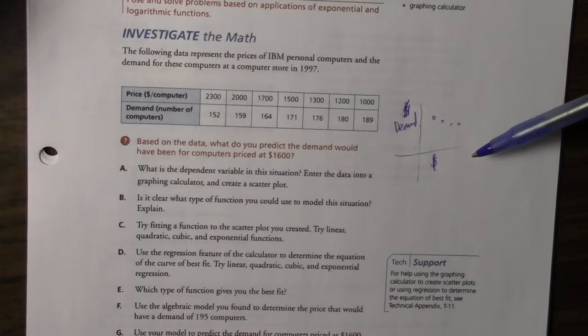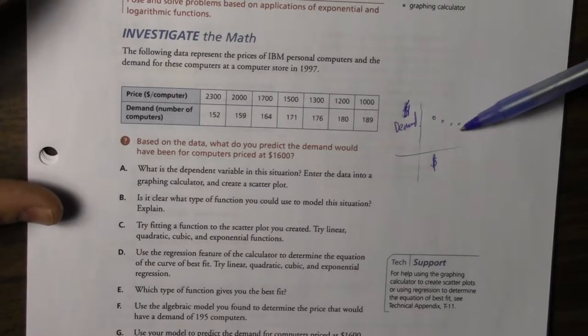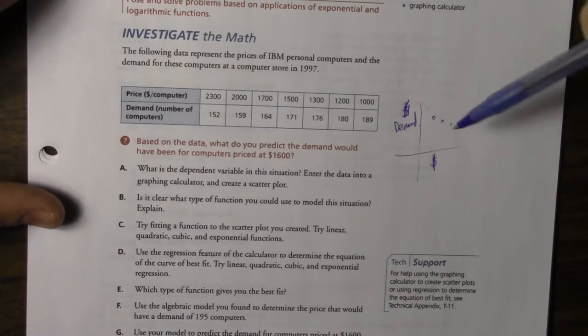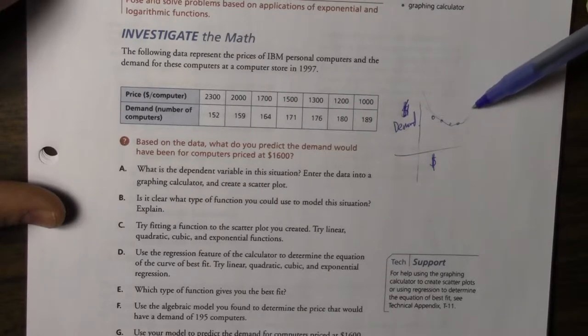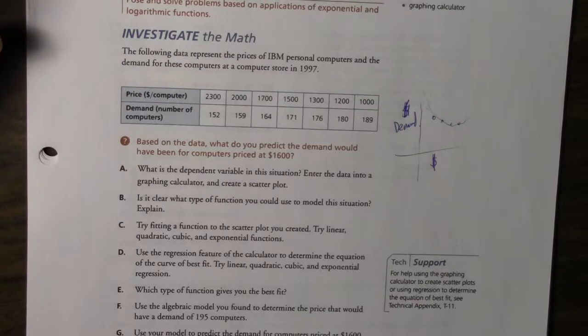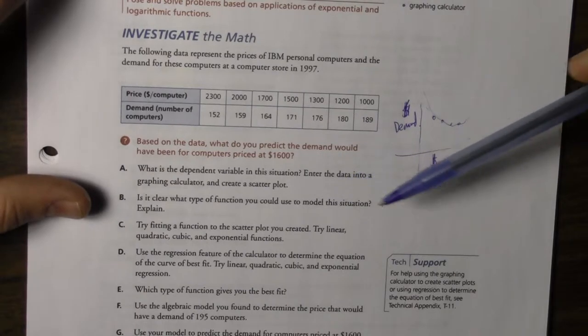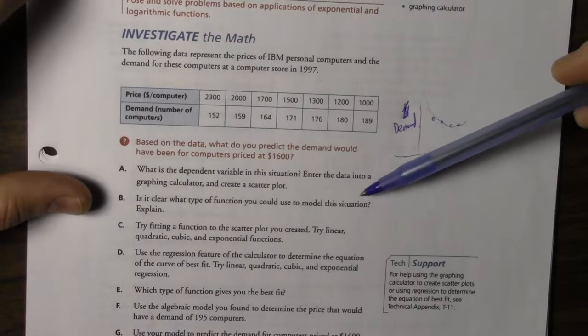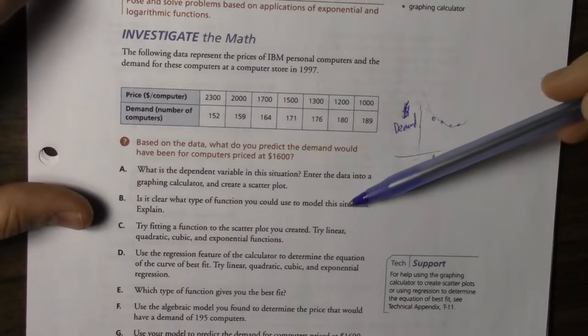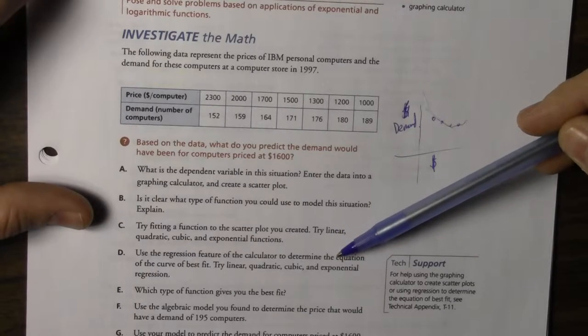There's just not enough data points to really determine whether it's a linear representation, a quadratic representation, or an exponential. So for that reason, the investigate's not very clear. So they end up using a graphing calculator using the regression function.